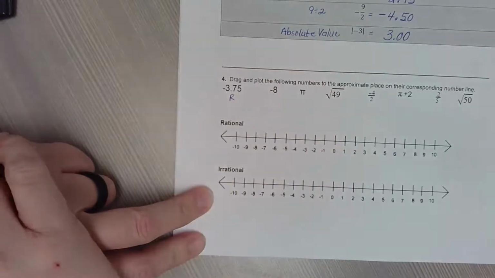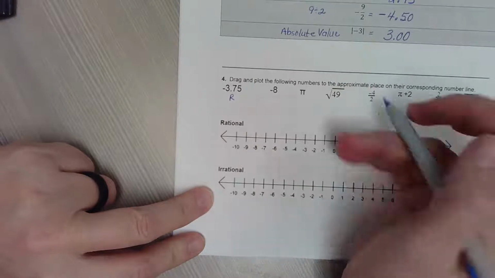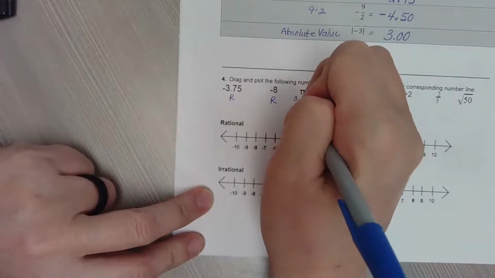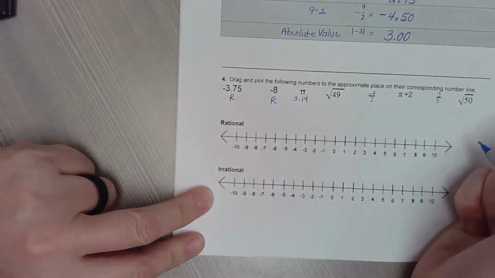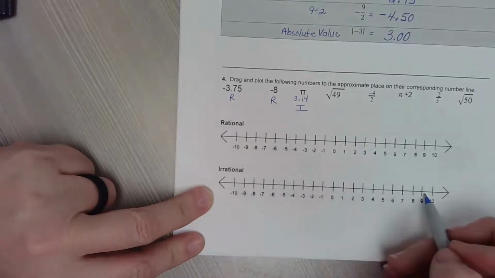That's going to go on the rational line. Negative 8 is an integer. That's going to go on the rational line. For pi, we're going to use 3.14. That'll help us put it on the line. And this is going to go on the irrational line down here.